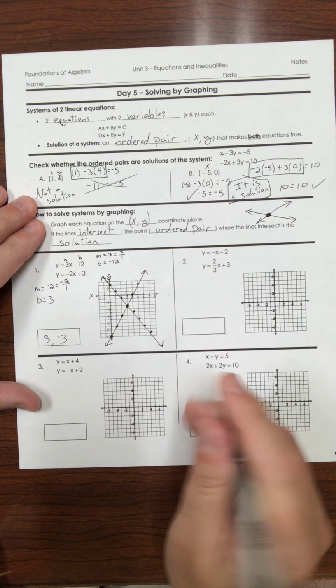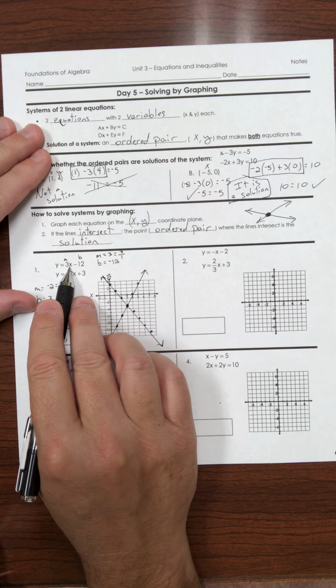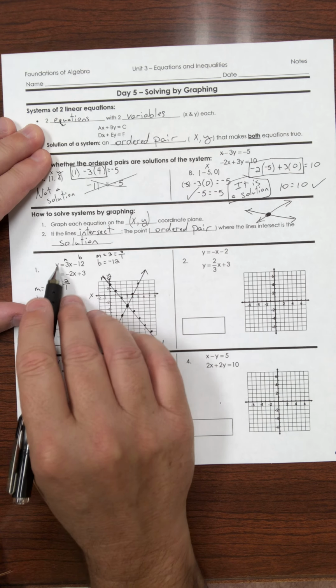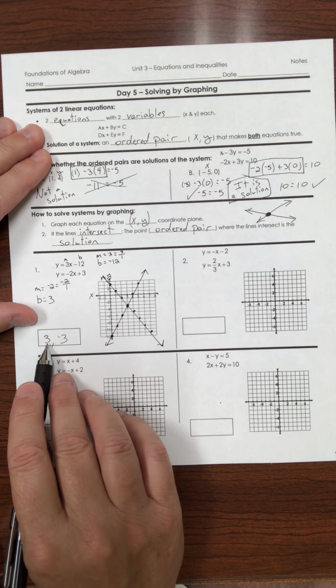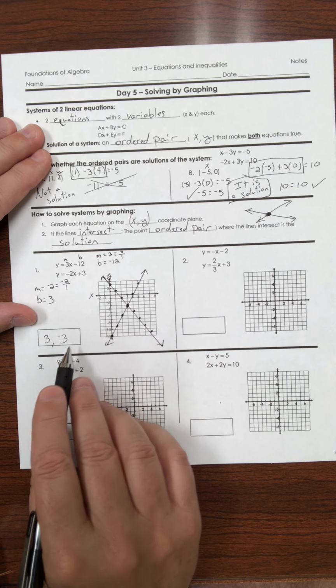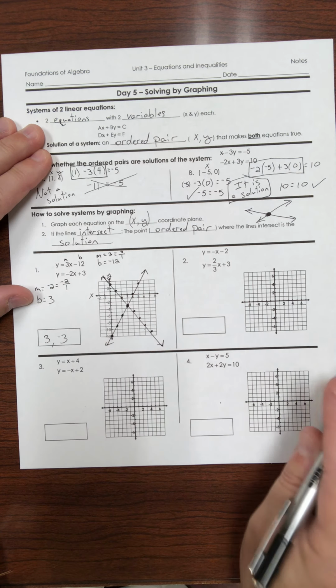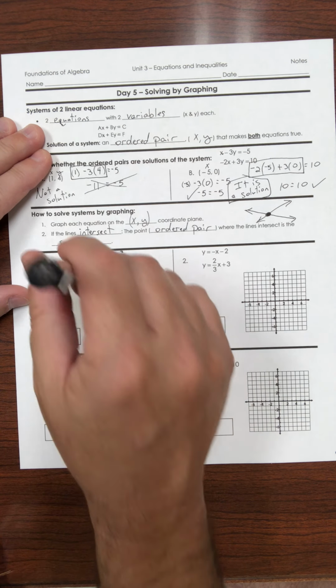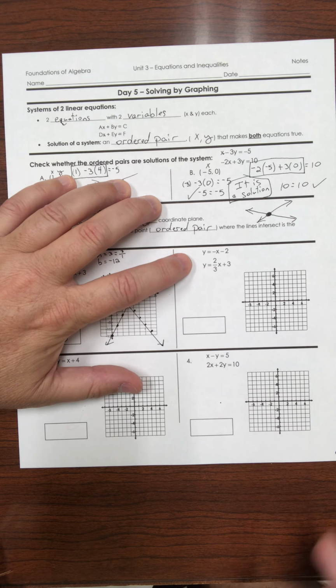So what that means is, if I took 3 and plugged it into x, and I took negative 3 and plugged it into y, this statement would become true. If I took 3 and plugged it into that x, and negative 3 and plugged it into that y, this statement would be true. This is a solution for both, or this system of equations. All right, so let's do the next one.